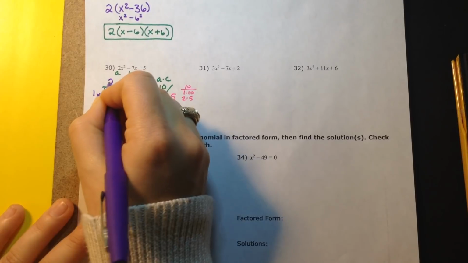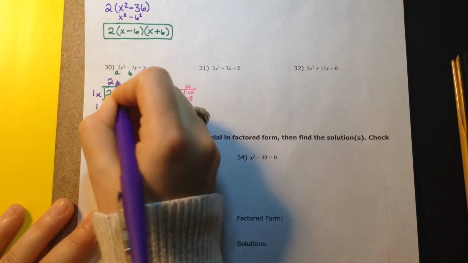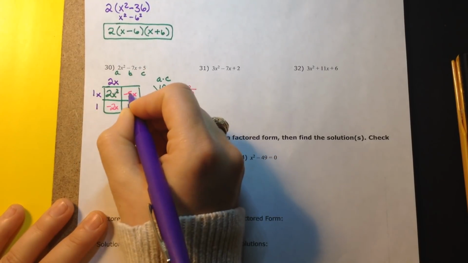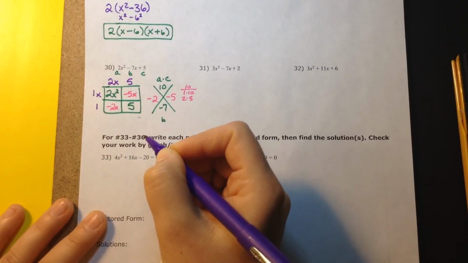2 and 2 have a 2 in common. X squared and x, smaller is x. 5 and 5 have a 5 in common. They have no number in common.